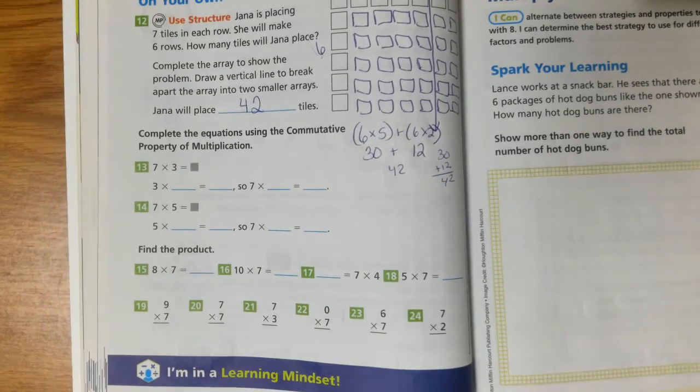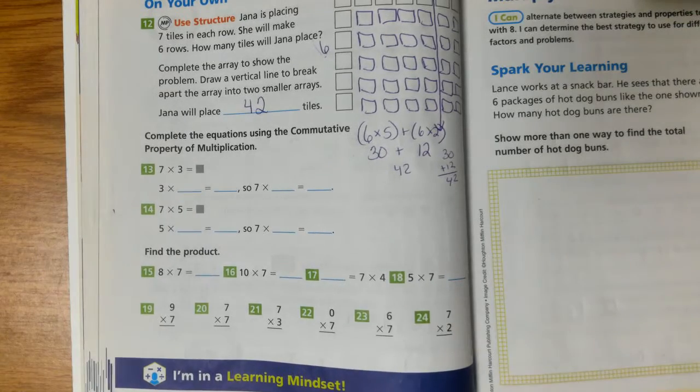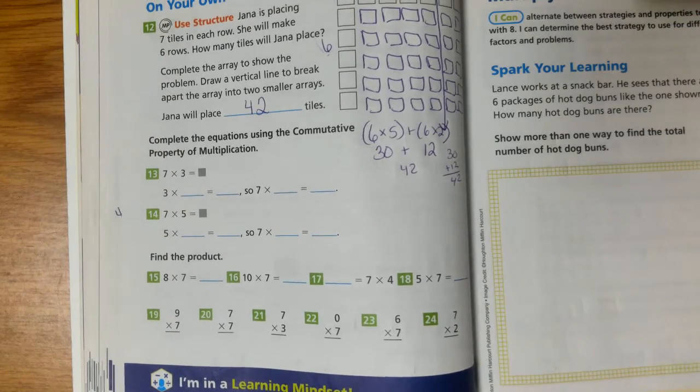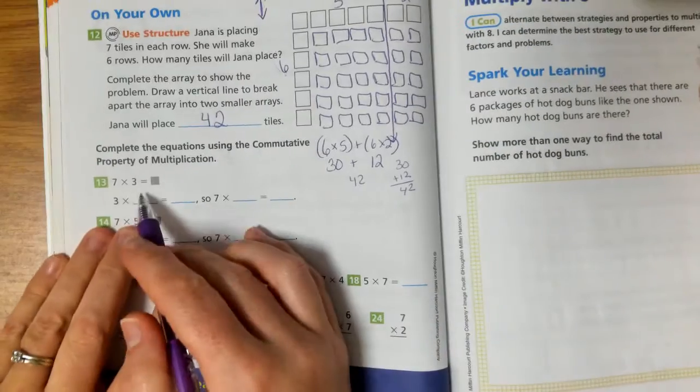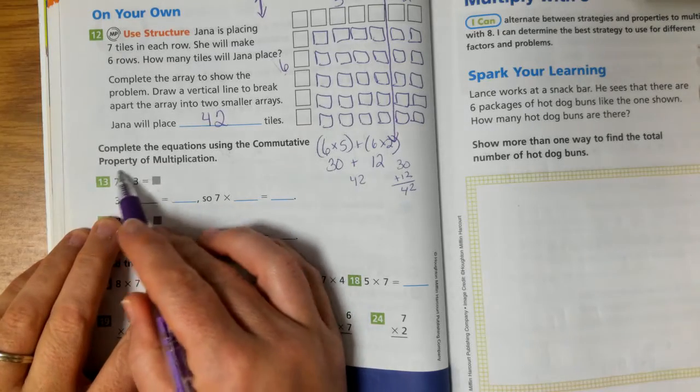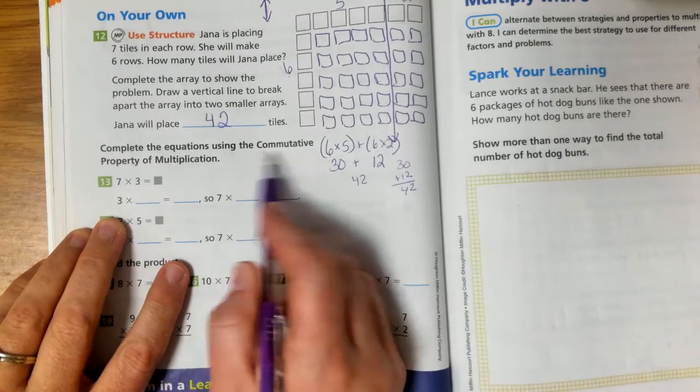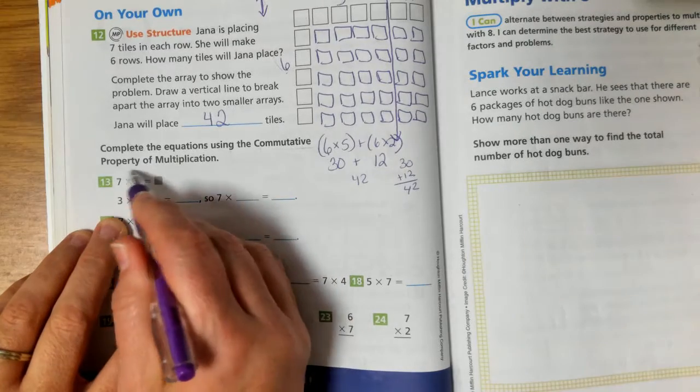All right, now we're going to complete the equations using the commutative property. So we have 7 times 3. It can also be, remember we can switch these numbers around. That's what the commutative property is. When I take and I just flip-flop my numbers.